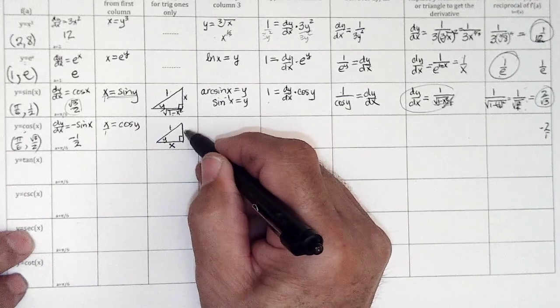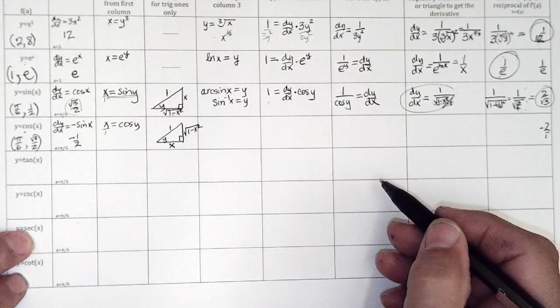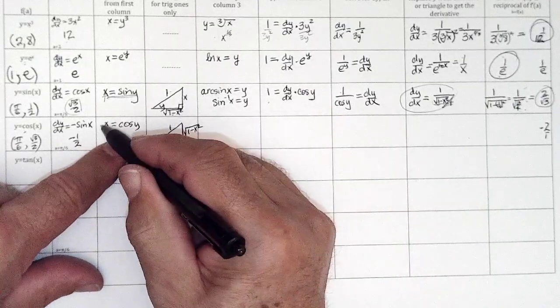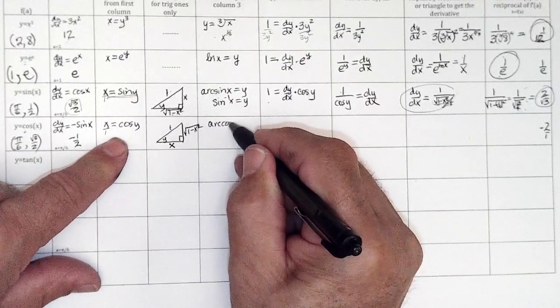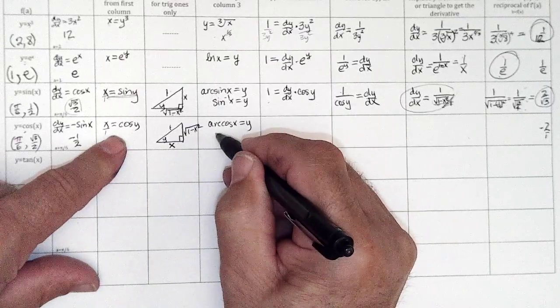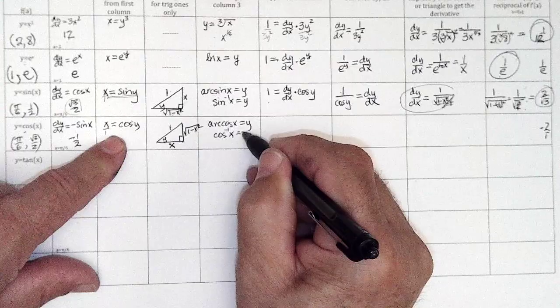Using Pythagorean theorem, this becomes the square root of 1 minus x squared. And solving for y in this, take the arc cosine of both sides, and so I get arc cosine of x equals y, or cosine inverse of x equals y.